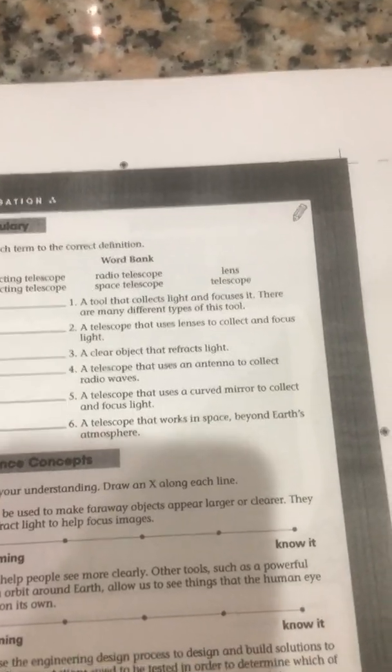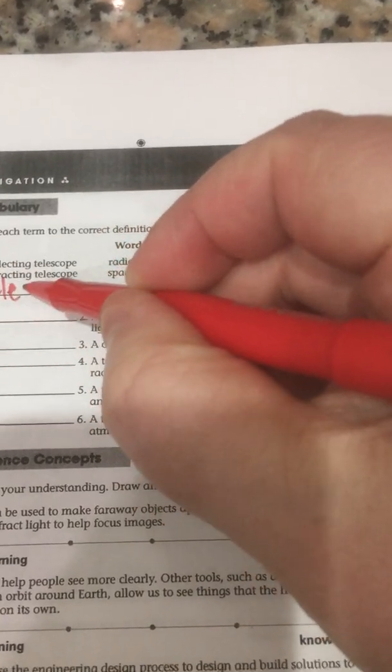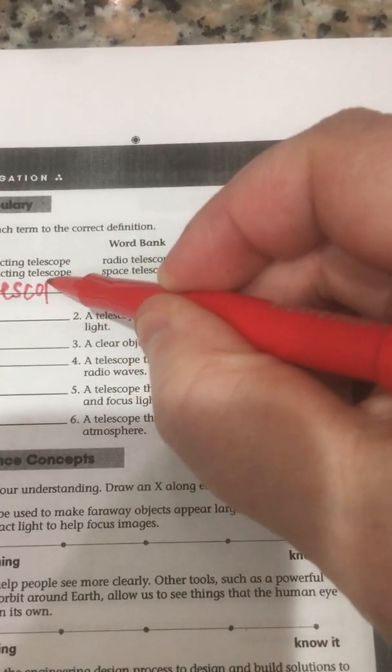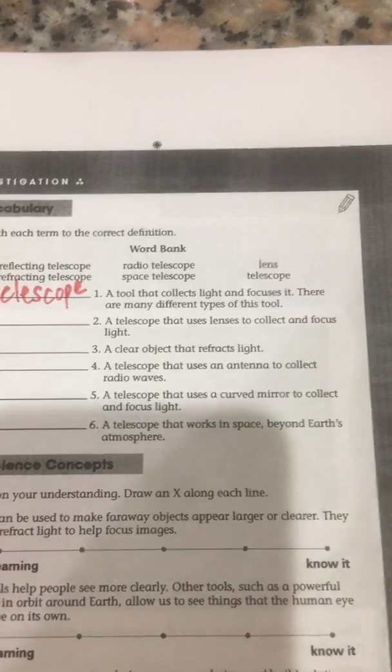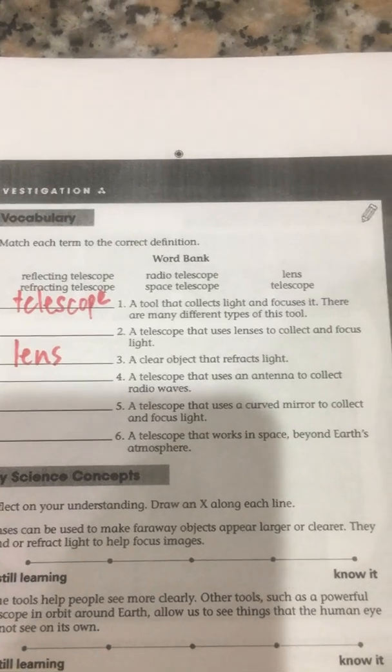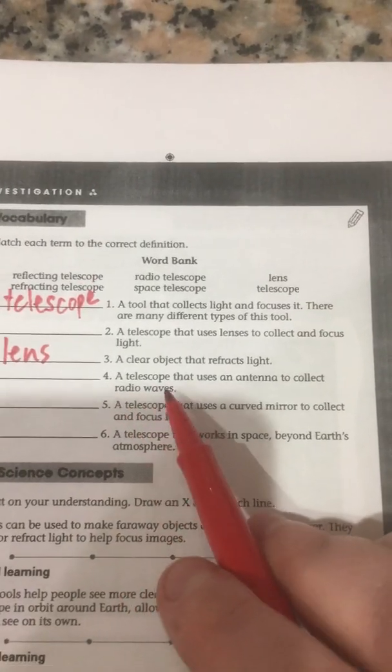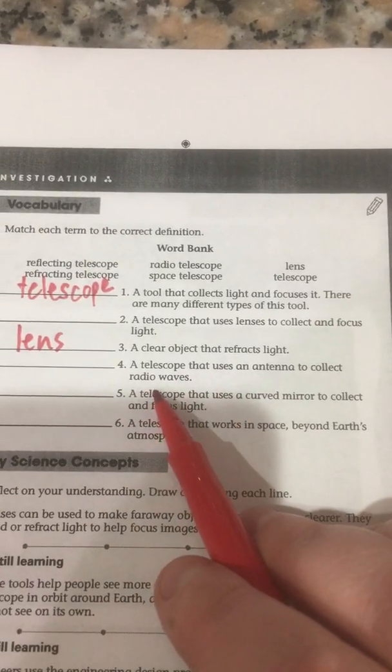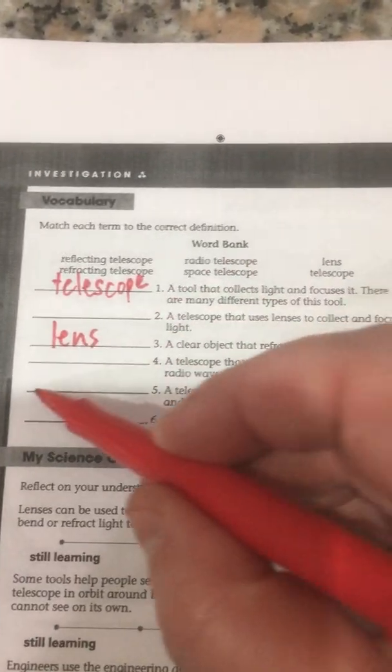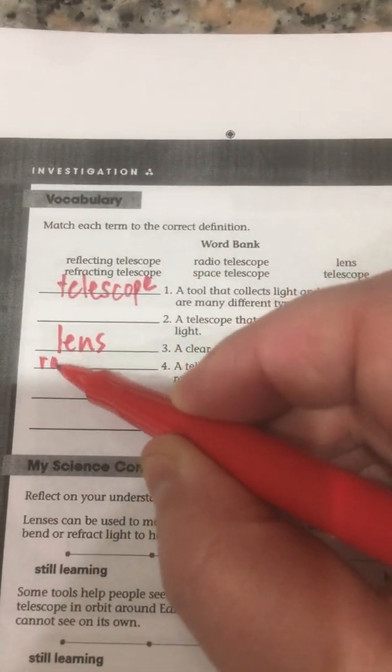We should probably write this in, huh? So this is a telescope. It's hard for me to write this through the phone. A lens. Okay, radio waves. What do you think? A telescope that uses radio waves is, imagine that, a radio telescope.